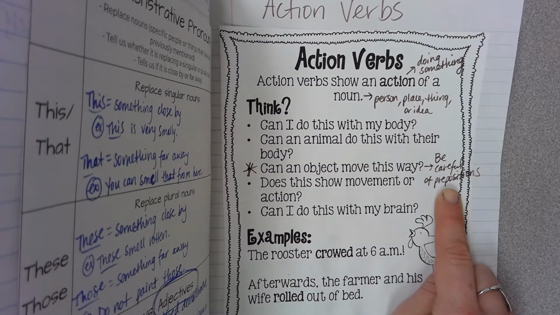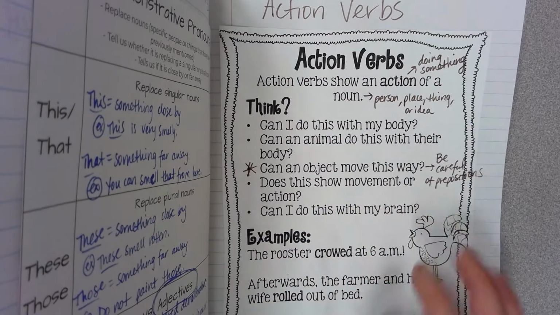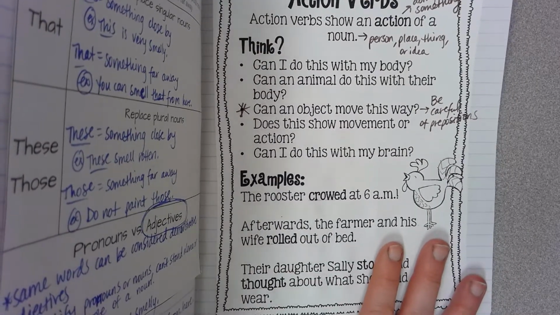So just be careful. Does this show movement or action? And if it does, it's most likely an action verb. And can I do this with my brain? If so, most likely it's an action verb.